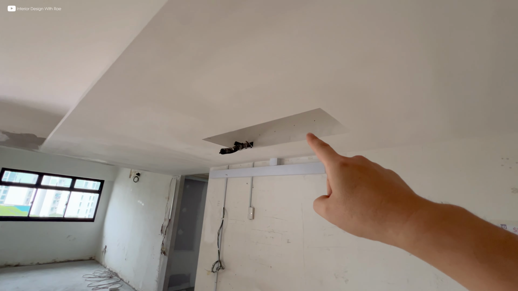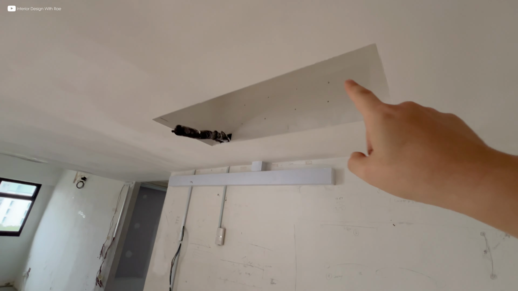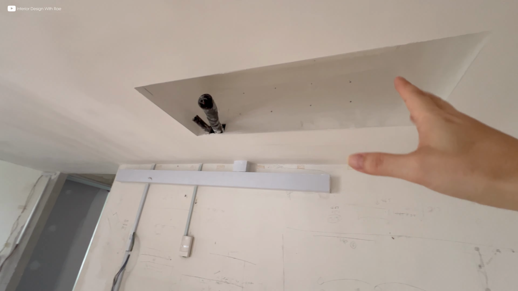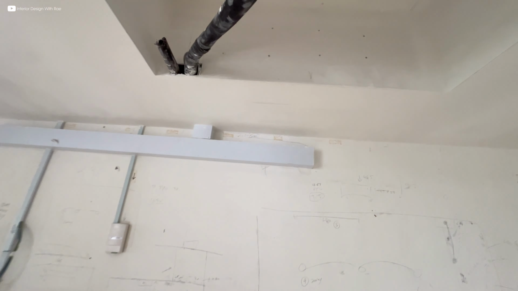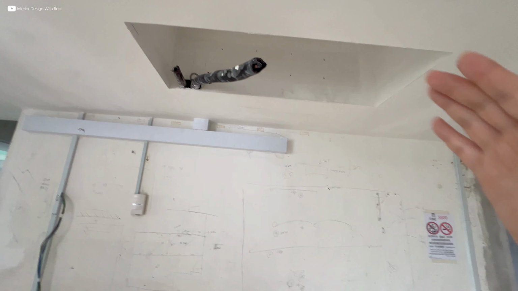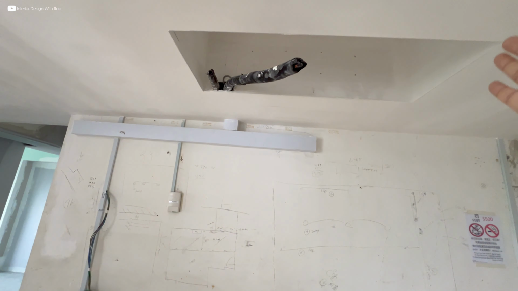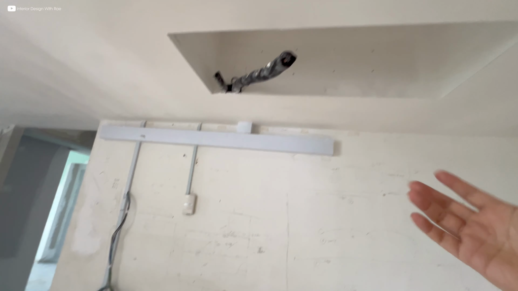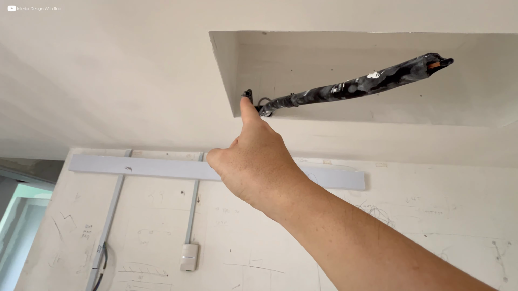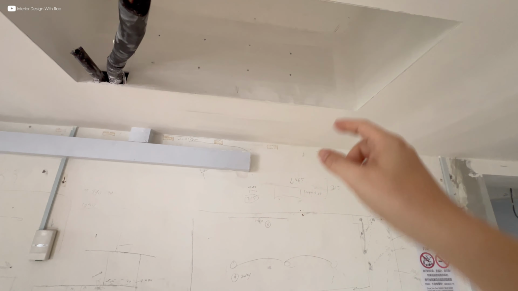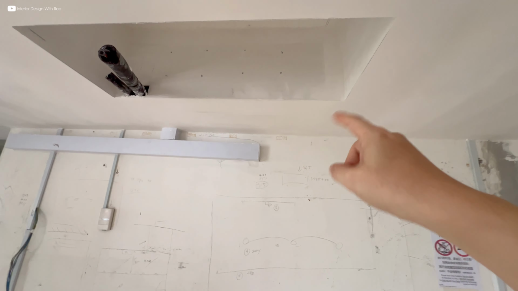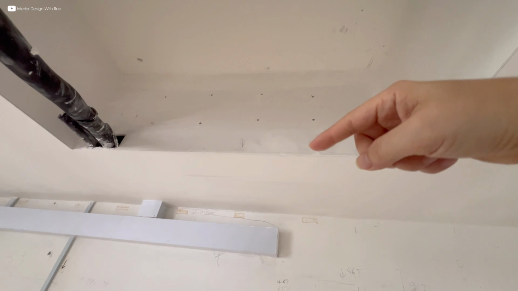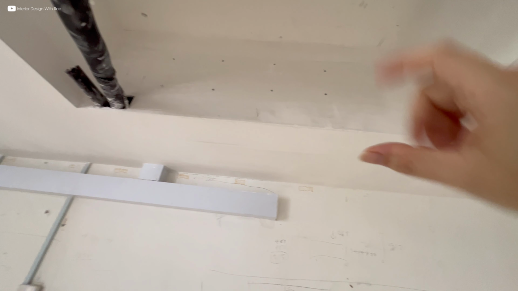Okay, at this false ceiling, there is a niche or a pocket for the blower. Okay, the aircon blower. So very importantly, get the dimension of your blower. Okay, and then you give a little bit more allowance on the left and on the right. Usually it's about 50 mm or 2 inches. Okay, then make sure the height is enough for the clearance.